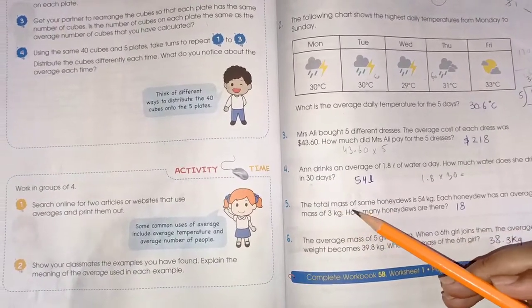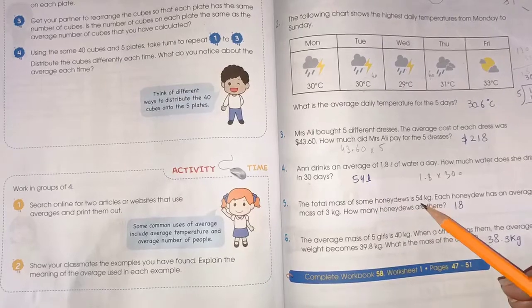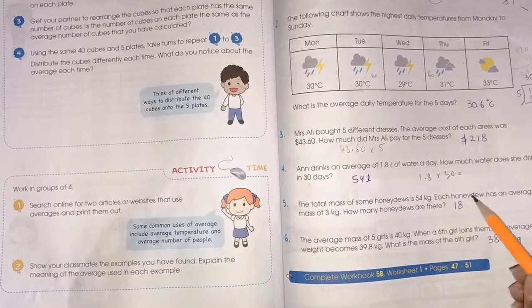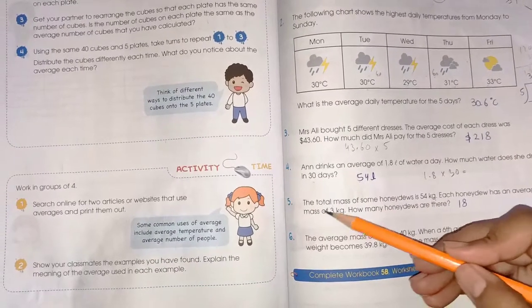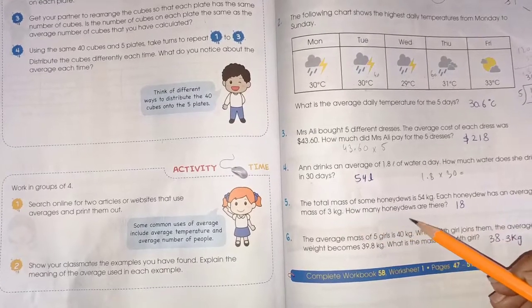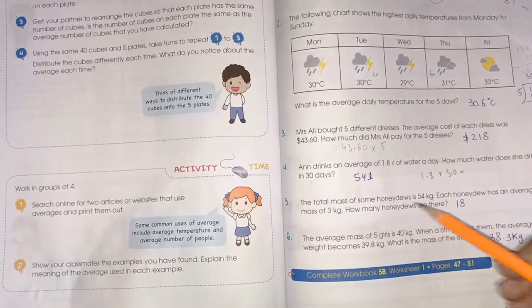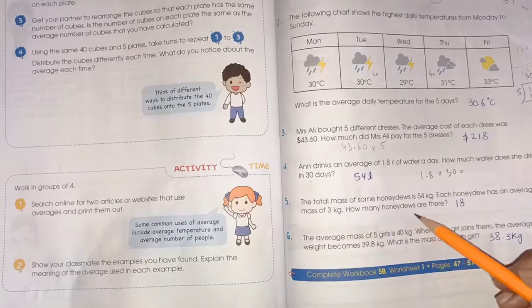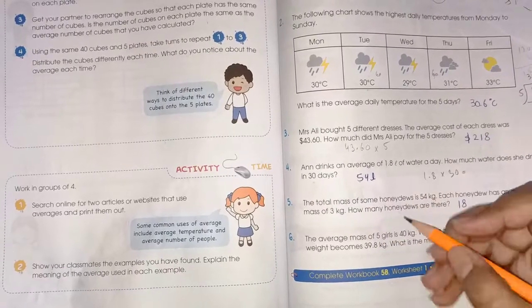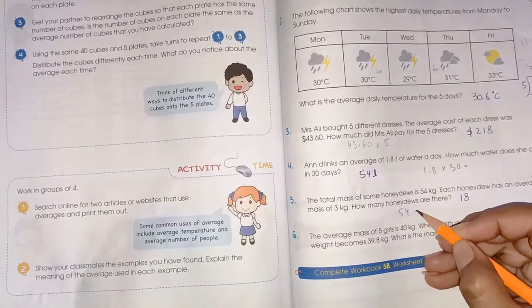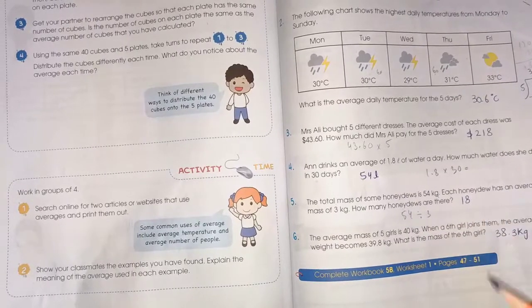The total mass of some honeydews is 54 kg. Each honeydew has an average mass of 3 kg. How many honeydews are there? Now we have to find the honeydews. So we have to divide 54 divided by 3. So we get the answer 18.